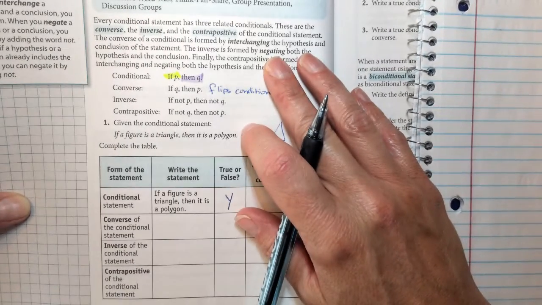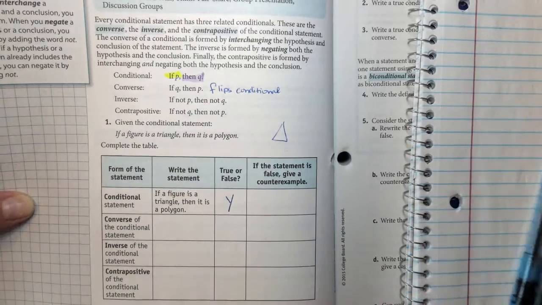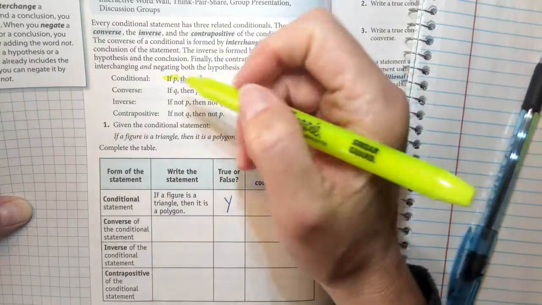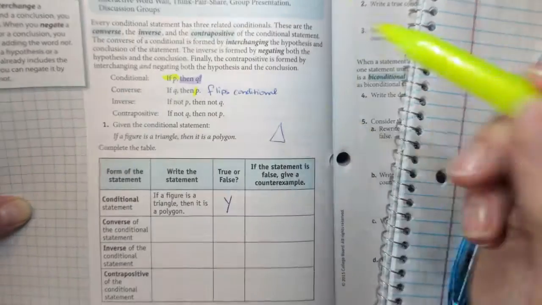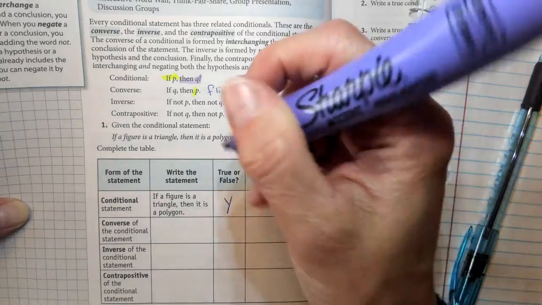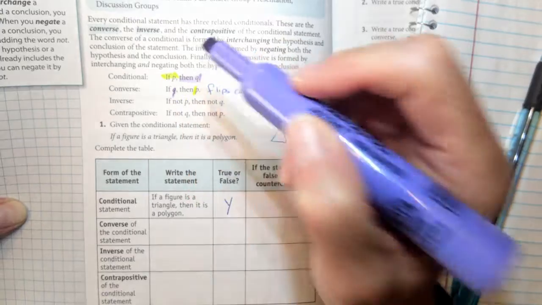Clear up. There we go. So we can see that the converse is going to flip the conditional statement, and I'm trying really hard not to move because you won't be able to see it if I do, because my equipment is being very particular today. It knows when I don't like it, and it knows right now I don't like it.